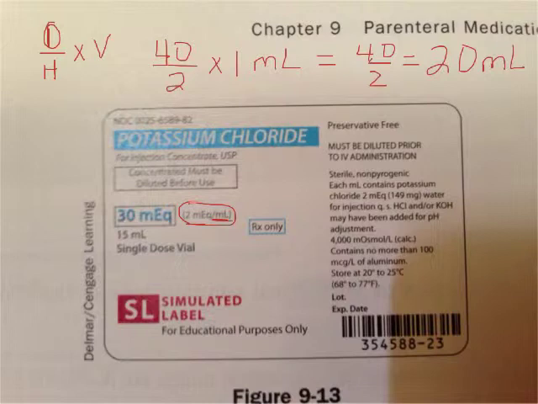Okay. Now you might be saying, well, there's not even 20 milliliters in this vial, and there's not. There's only 15 milliliters. And I said before, that would be something that you might think, well, that's too much. Well, we're not giving this as a single injection into a person. Potassium chloride would be added to an IV, must be diluted prior to IV administration, so that would be an appropriate dose.